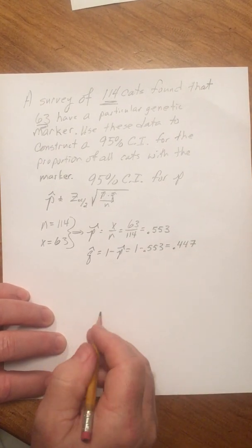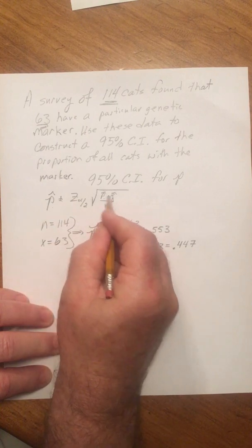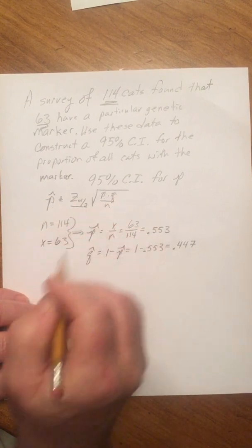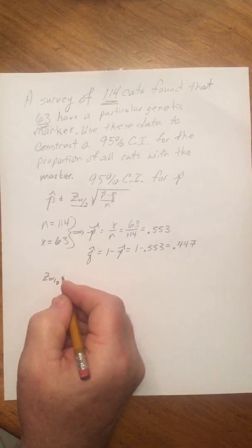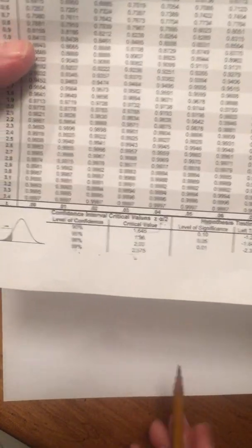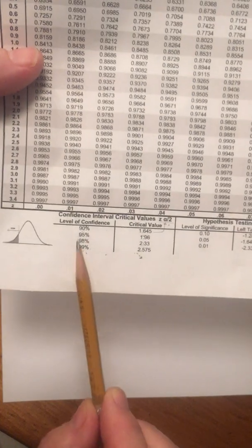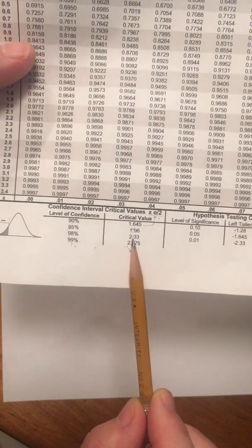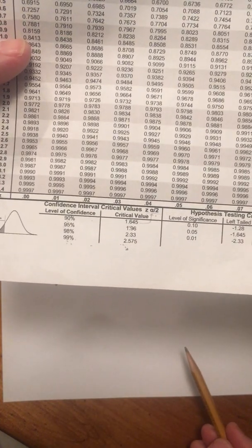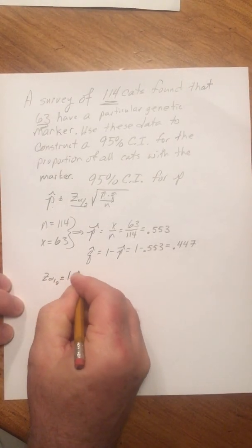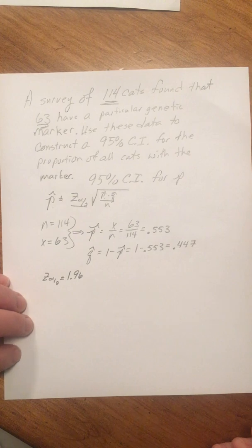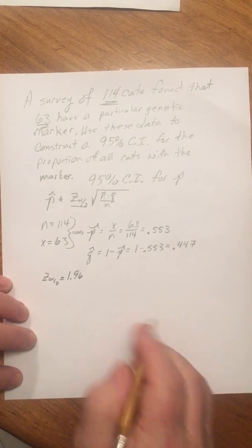So we have that number, we have that number, we have that number. That number was given. We still need to find z alpha over 2. Again, that comes from our special table. For the 95% confidence level, we want 1.96. So the z-score is 1.96. The rest of this is plug and chug, should be very straightforward.